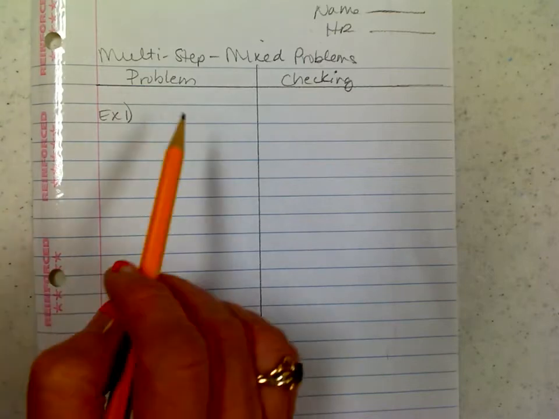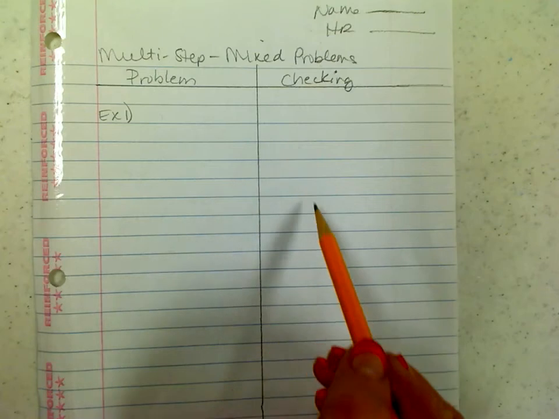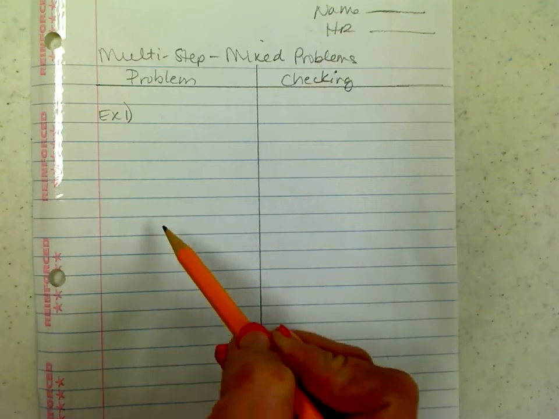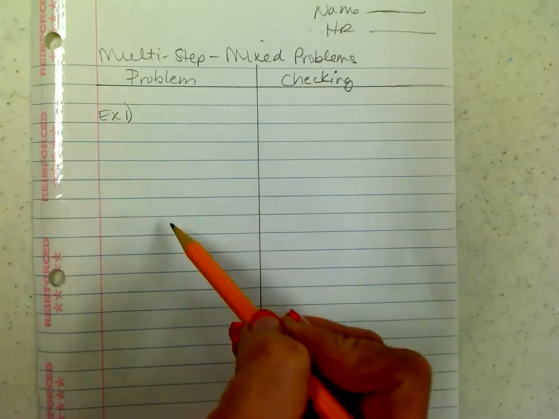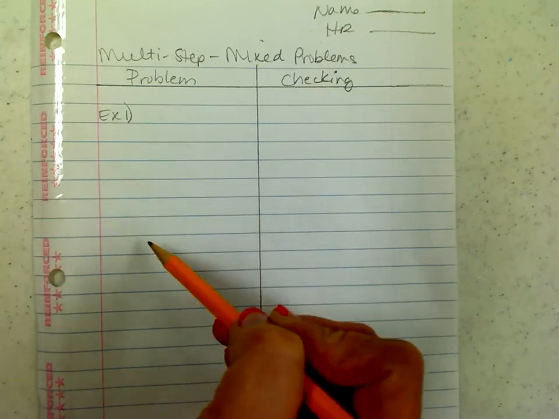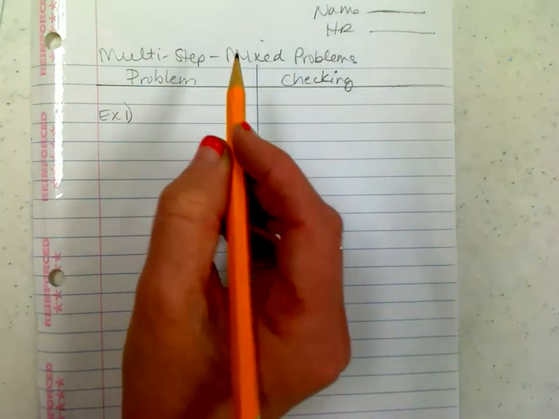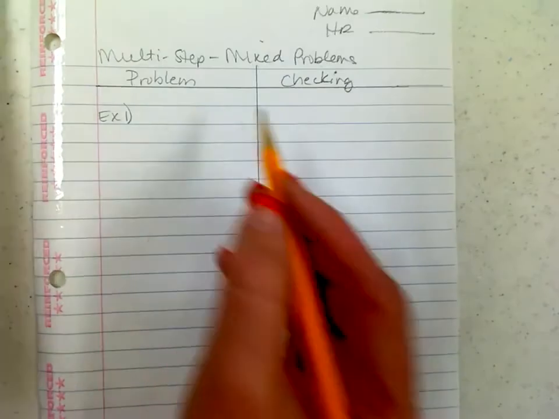Okay, problem and checking. Please have your checking on the side here, not underneath it. The reason being is because you have to overlook all your work if you're going to write it underneath it. Okay, so first problem, and that is on your sheet that you got from this crate.